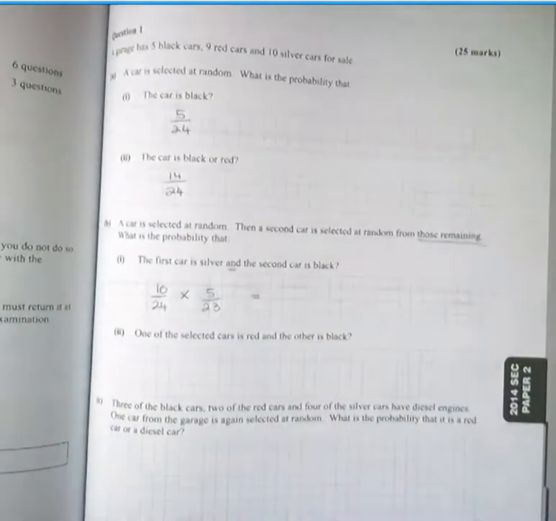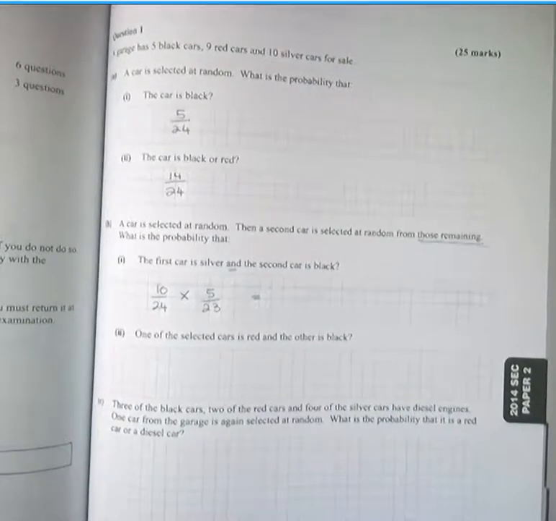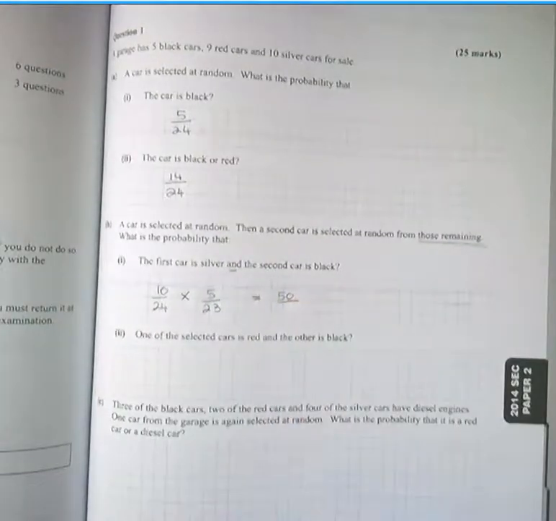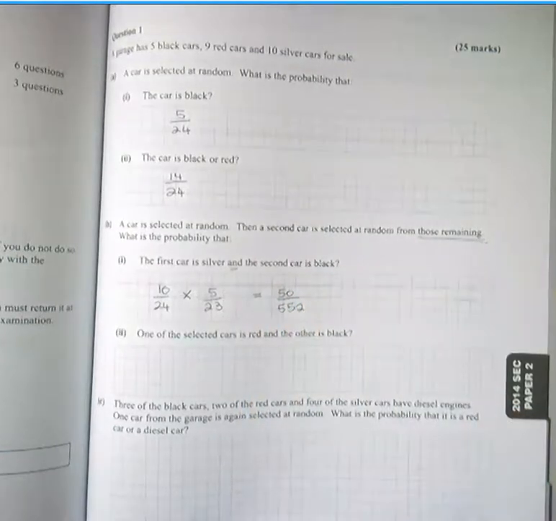So when you do that, you multiply top by top and you get 50. And then when you multiply 24 times 23, you get 552. So the likelihood of that happening is quite slim.